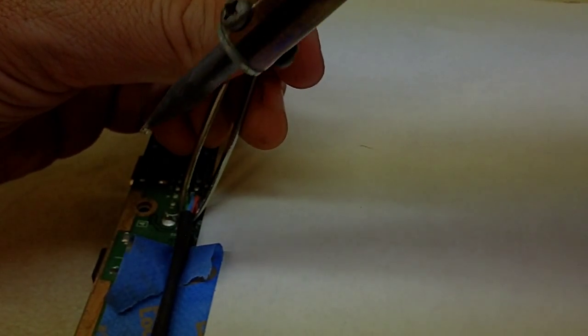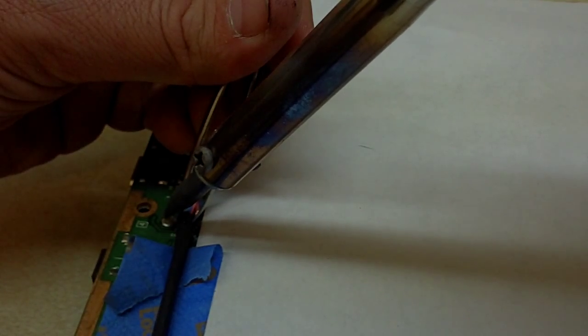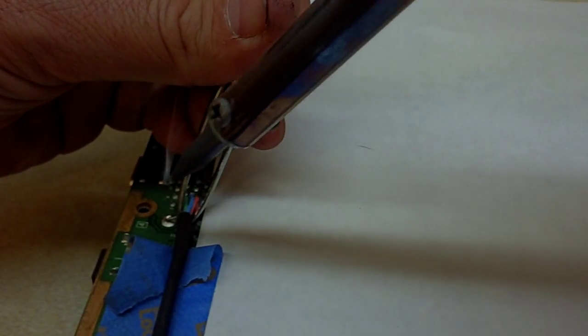Alright, now take my tweezers, put that down into place. Once I get it where I want it, and there it is. Alright, those connections are made.